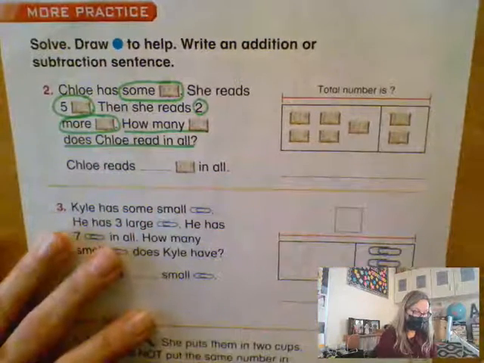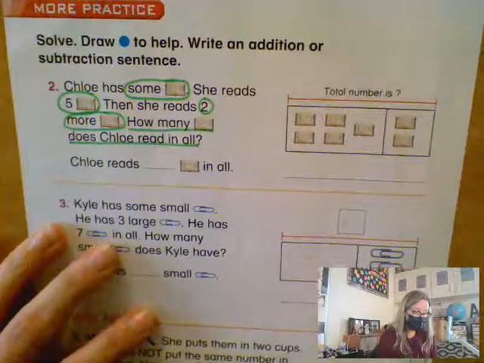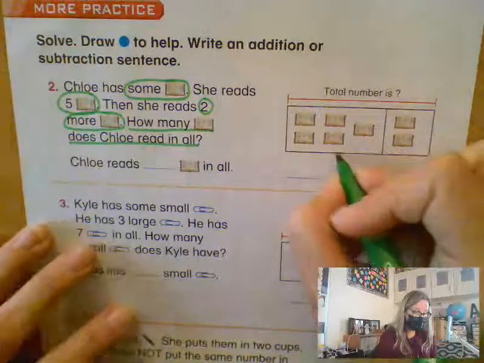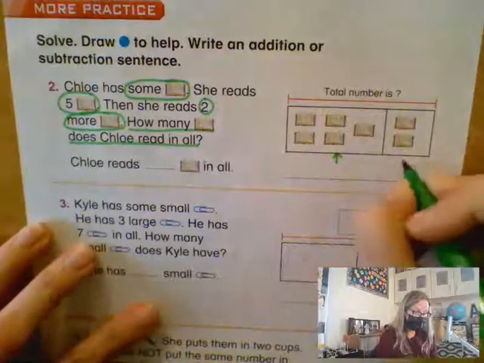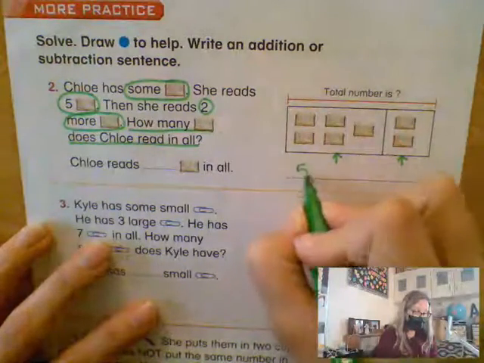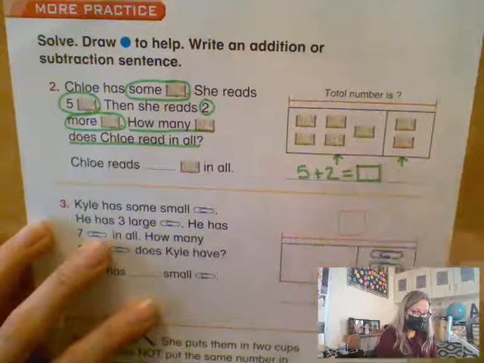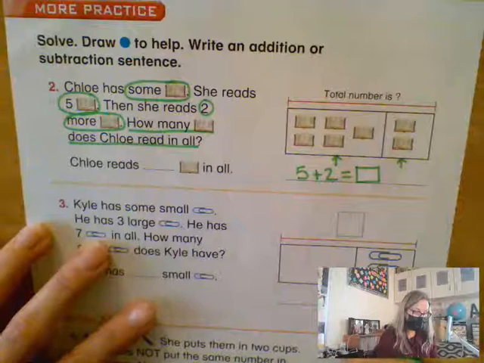How many books does Chloe read in all? Okay, so we don't know how many she read. That's what we're trying to figure out. But first she read 5, so that's here. And then she read 2, so that's here. So if we say 5 plus 2 more, that should tell us how many she read altogether. So let's count them up, shall we?